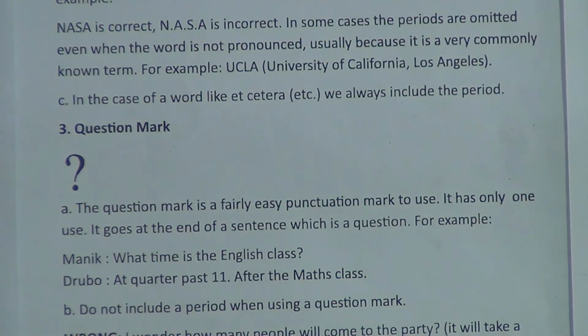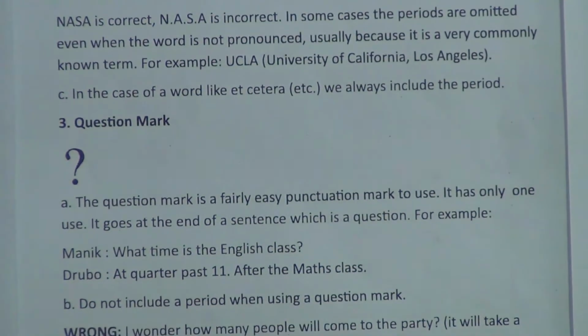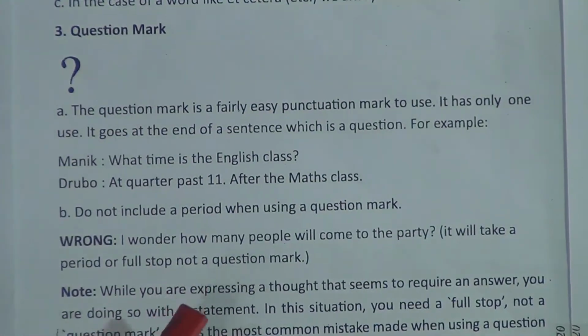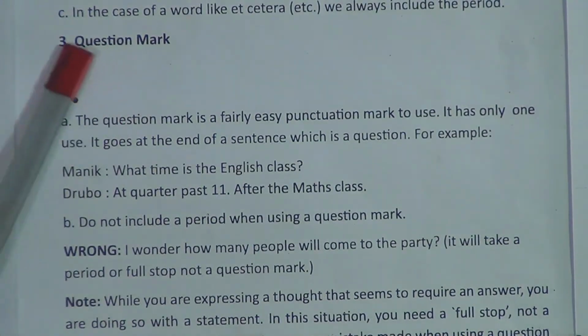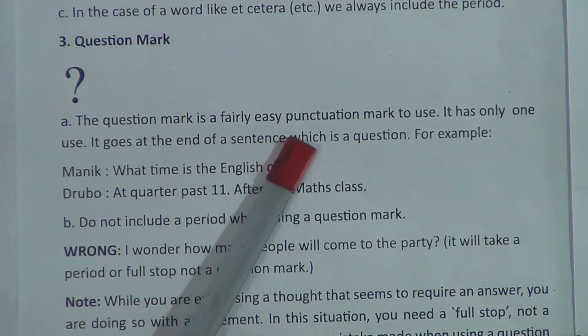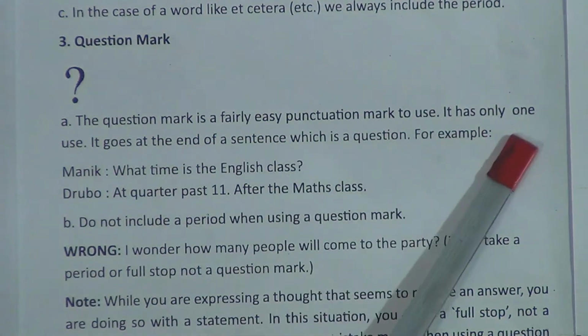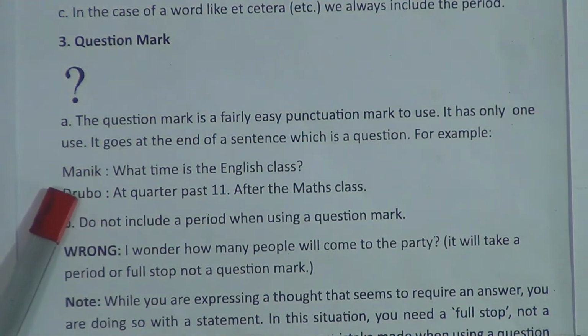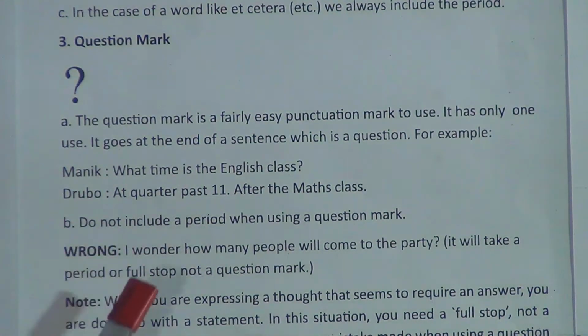Now we will go to the question mark, which is very easy. If you ask a question, you will use this punctuation mark, that means the question mark. The question mark is a fairly easy punctuation mark to use. It has only one use, asking a question. Okay, if you want to ask a question, you will put a question mark.